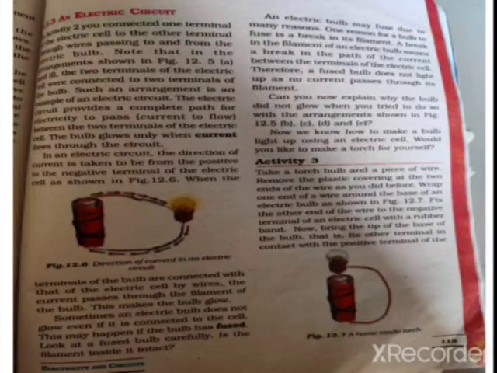Sometimes the electric bulb does not glow even if it is connected to the cell. This may happen if the bulb has fused. An electric bulb may fuse due to many reasons. One reason for a bulb to fuse is a break in its filament.